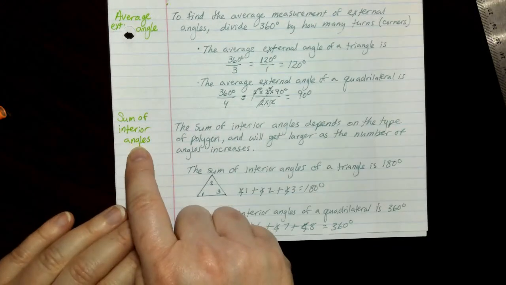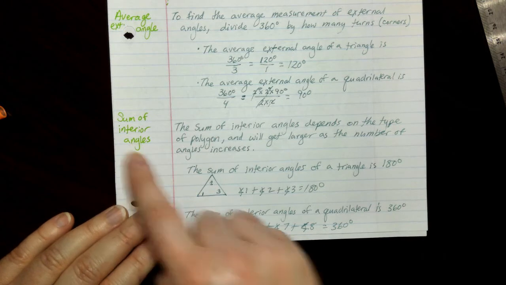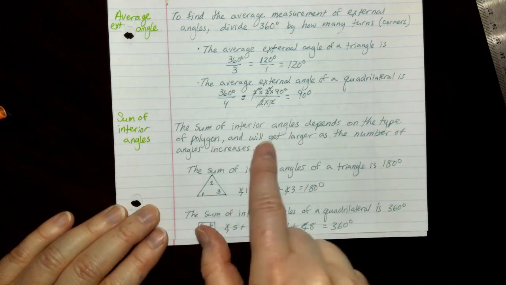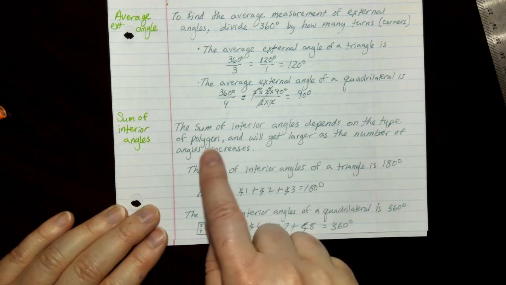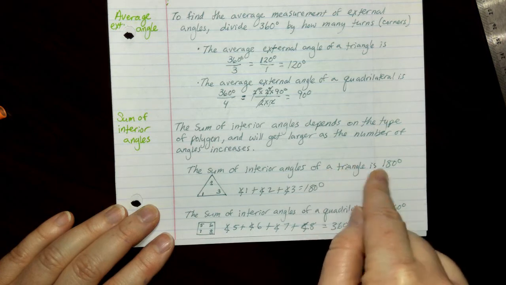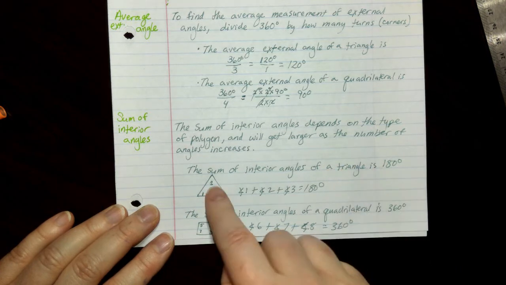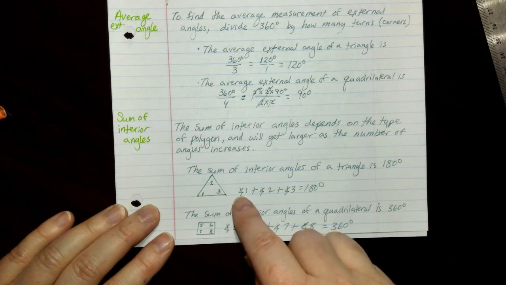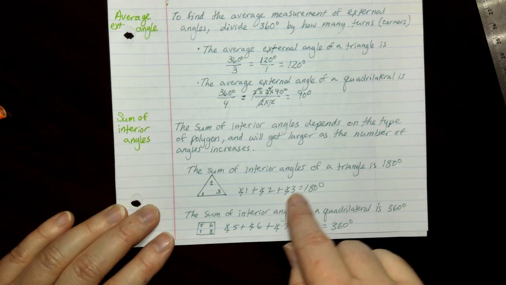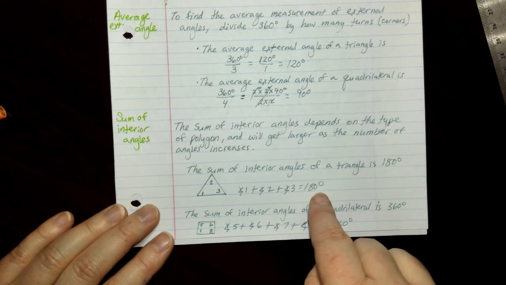The sum of interior angles. The sum of interior angles depends on the type of polygon, and it will get larger as the number of angles increases. The sum of interior angles of a triangle is 180 degrees. 1, 2, 3, if I label each of those, then the measure of angle 1 plus the measure of angle 2 plus the measure of angle 3 gives me 180 degrees total.